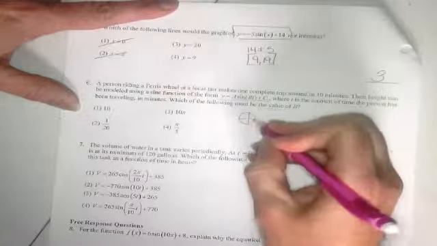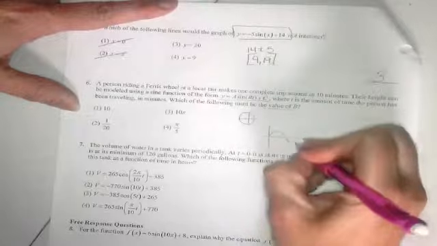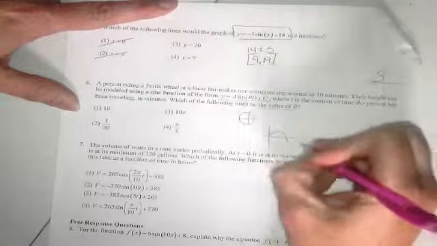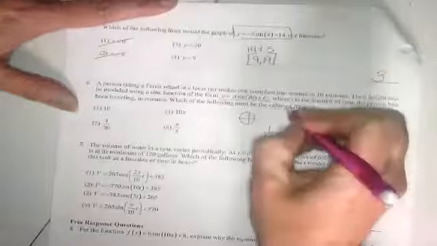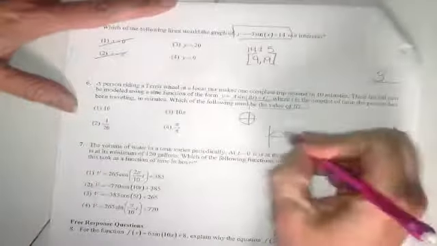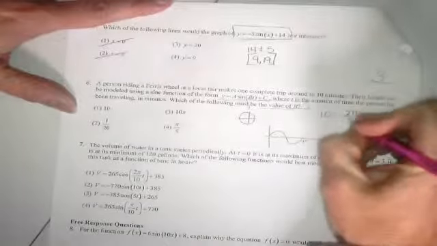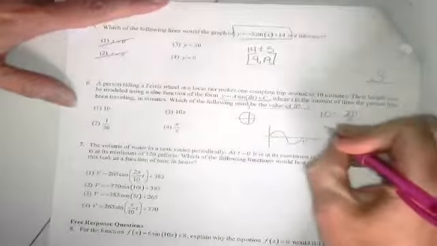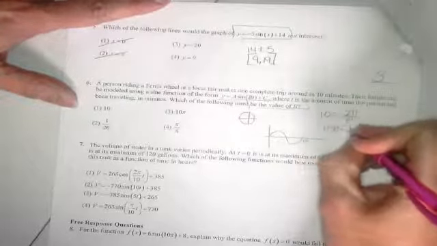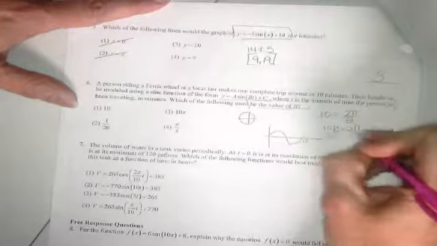If you were to unwrap that sine curve, it would look like this. 10 minutes would go right here. And they want you to find B. This is the period, so 10 equals 2 pi over B. Then I get 10B equals 2 pi. We divide by 10. 2/10 is 1/5, so that would be pi over 5.